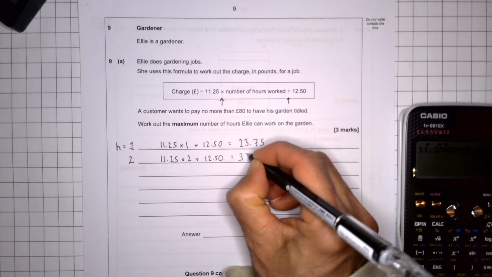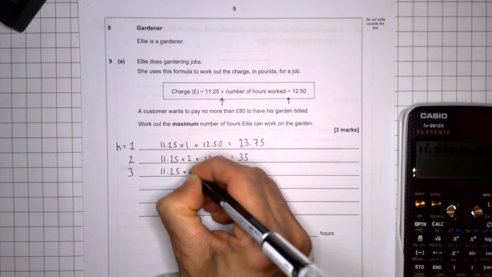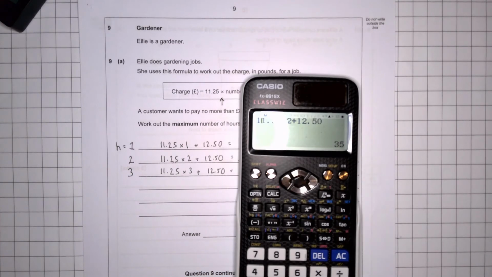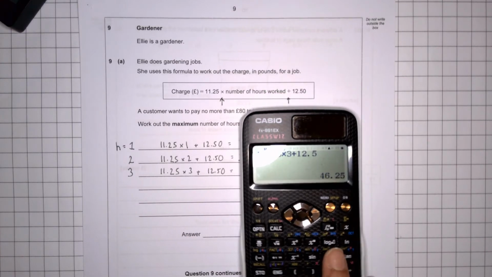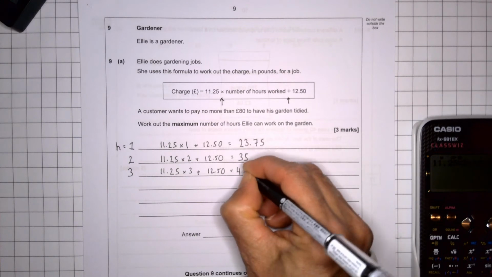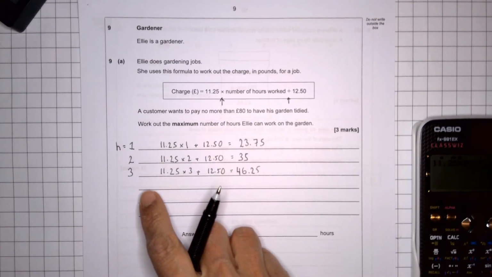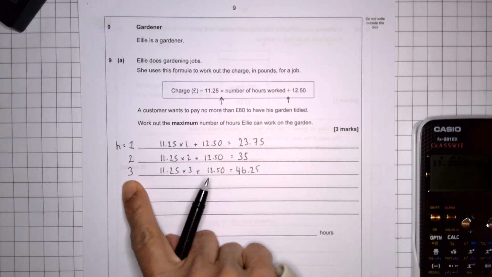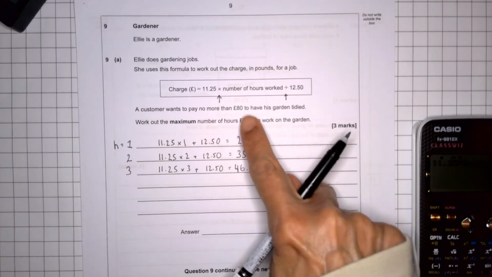Okay. So now we're going to say 3, so we're going to do 11.25 times 3 plus 12.50. So 11.25 times 3 plus 12.50, and this time it comes out to 46.25. Now you don't have to keep doing that, you could just plug it into your calculator and see at what point it works, okay? So I'm going to jump because clearly that's going to take quite a while. See, I've gone up 3 hours and it's gone up, and so I'm going to do a jump.